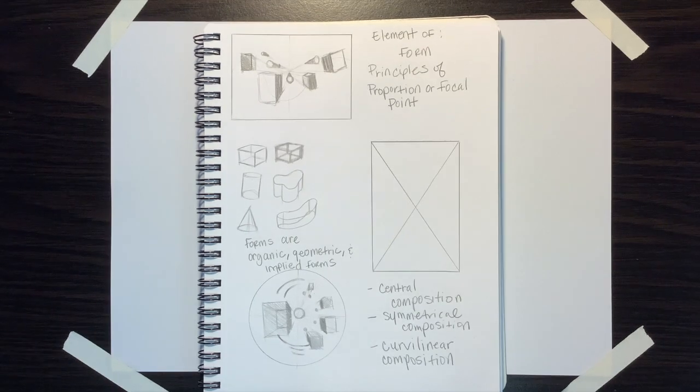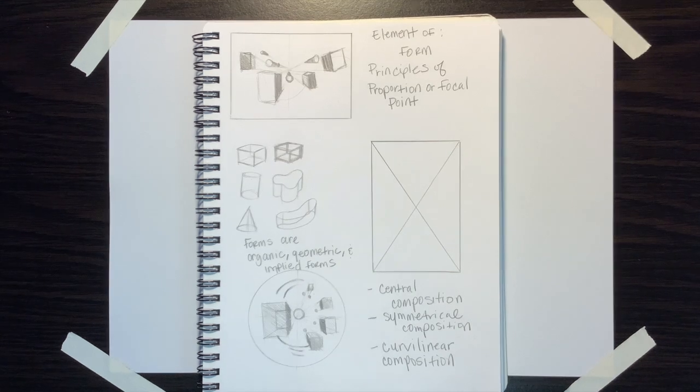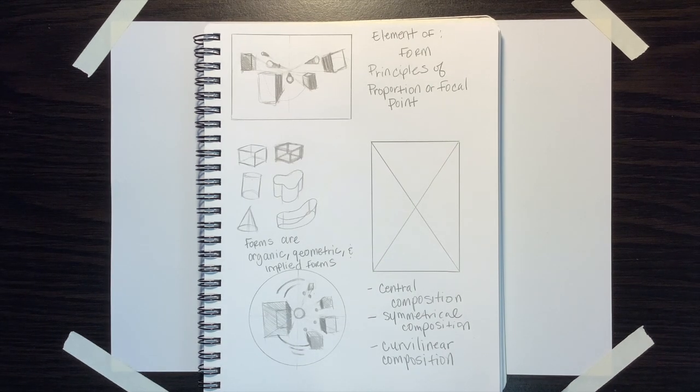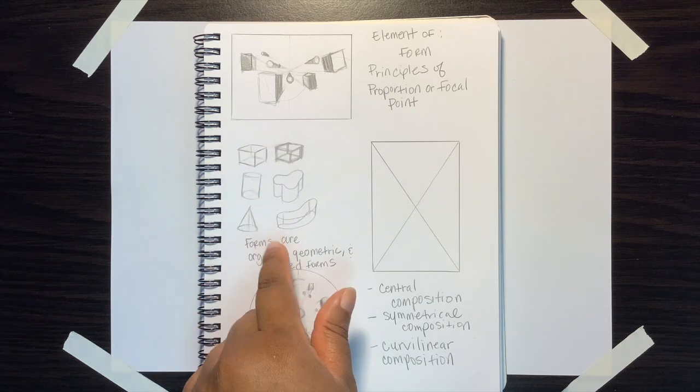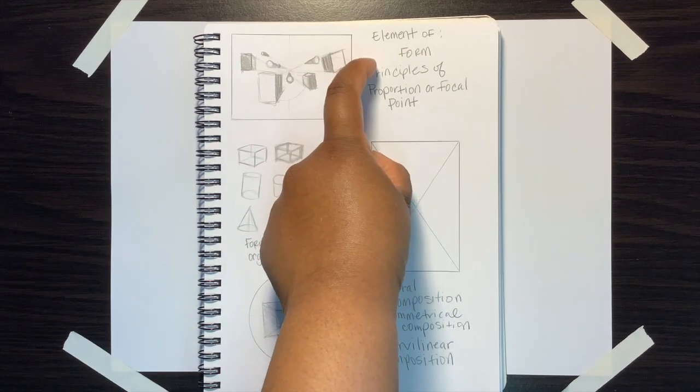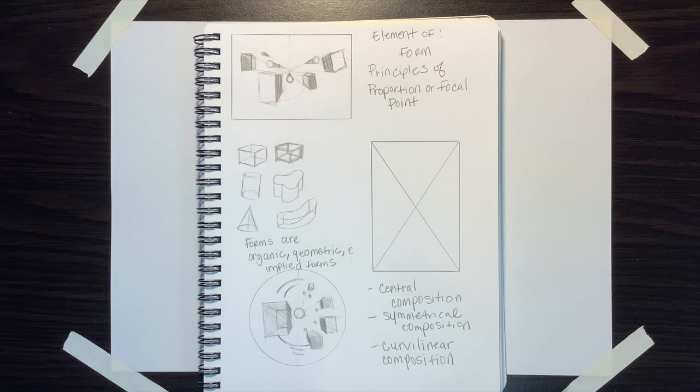As artists, we have to give the illusion of form in our artwork. So pretty much we're lying on paper. But we want to understand the difference between what is a line, what is a shape, and what is a form, because all those things come together if you're trying to create form. Form needs line, and form needs shape that connects together to create form. So it's very important. Also, if you are a student working from home, now we have the ideas of different forms. We have an idea of the element of form, and also proportion or focal point.